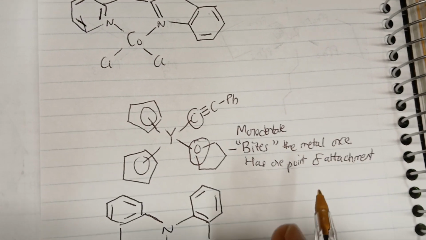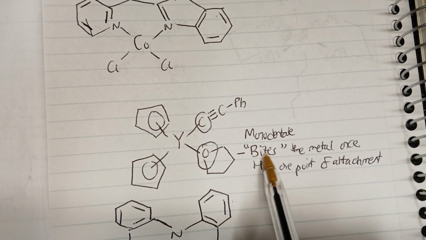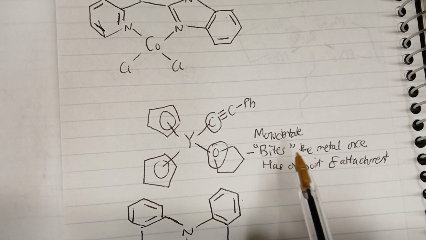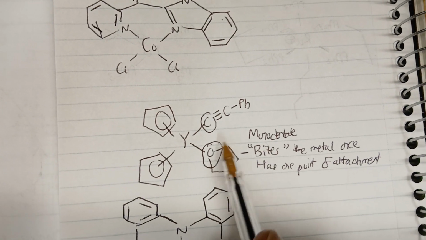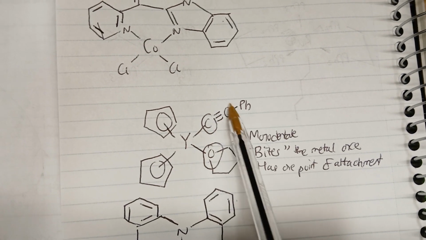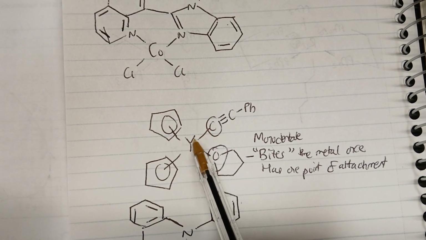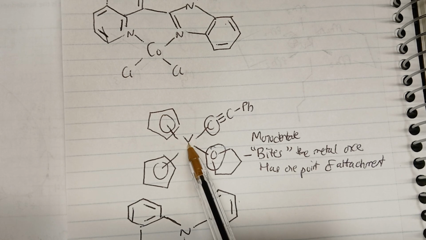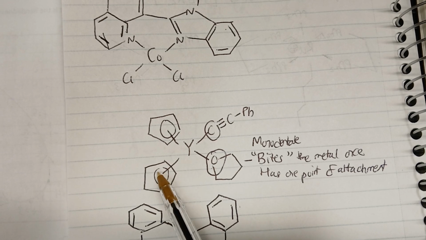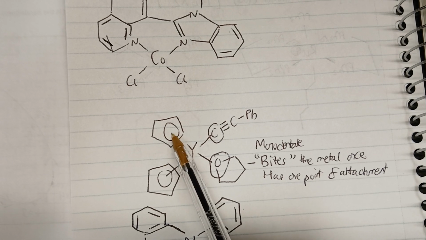And denticity kind of sounds like dentist. So that's where you can get the idea of biting, because we use our teeth to bite. In this case, hypothetically speaking, the ligand is acting as a tooth, which is biting on the metal through this bond. So it's directly attached to this metal. That's a monodentate, and this is a monodentate. These ones can also be considered monodentate theoretically because they're bonded through one bond.